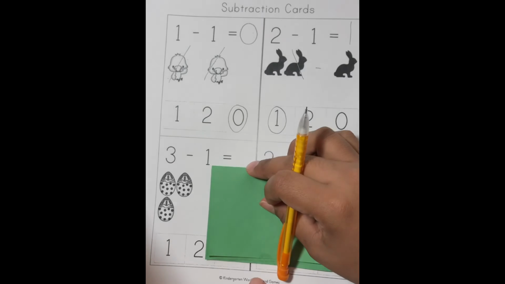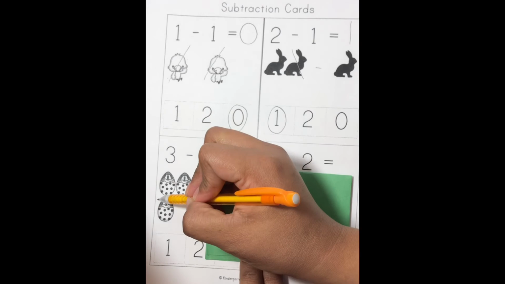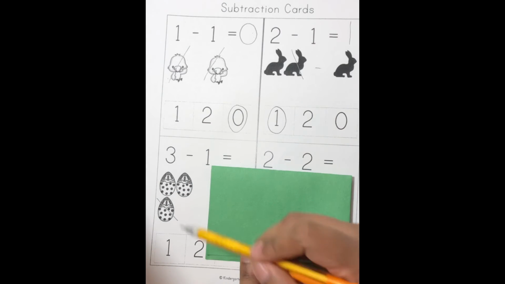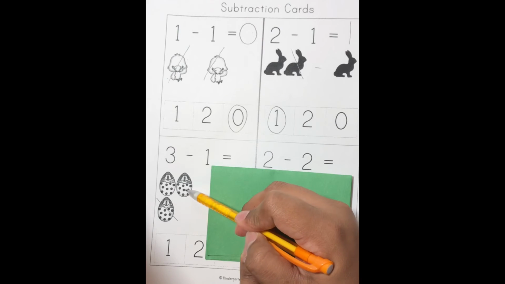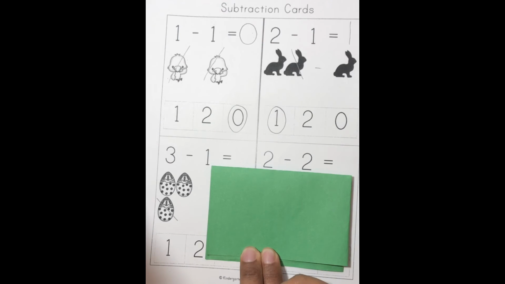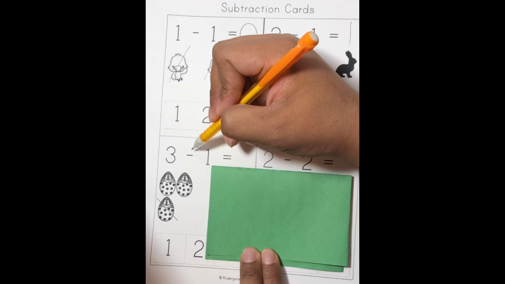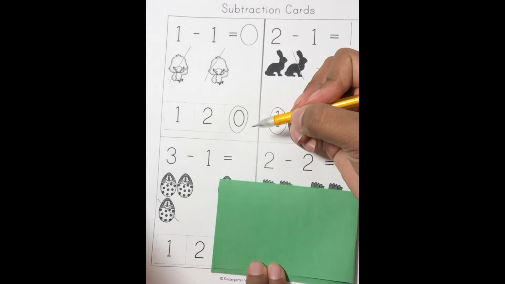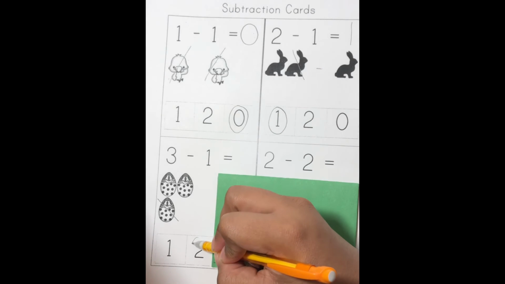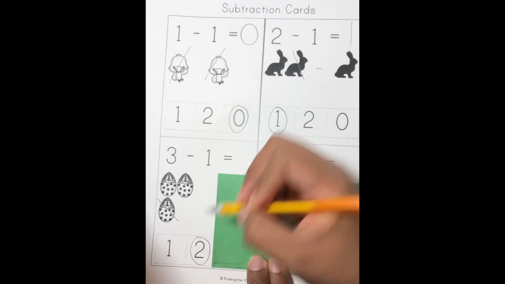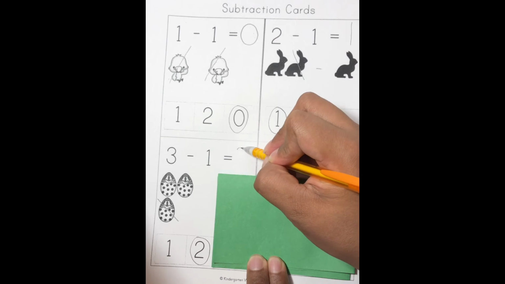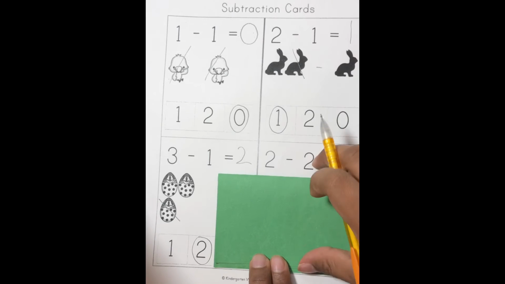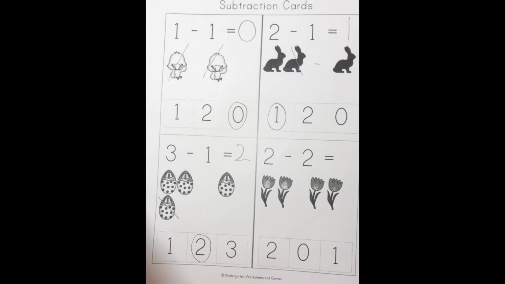So let me cover this up. And I take away 1 egg. How many eggs do I have left? Let's go ahead and count. 1, 2. So my answer is 3 minus 1 equals 2. So let's go ahead and circle our number 2 and write our number 2 up here. Okay, let's move on to our next picture.